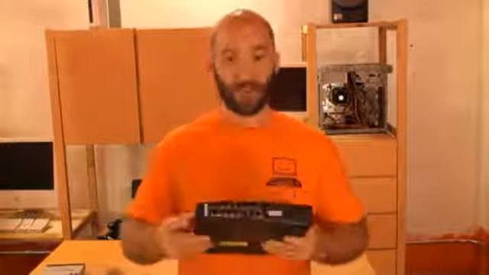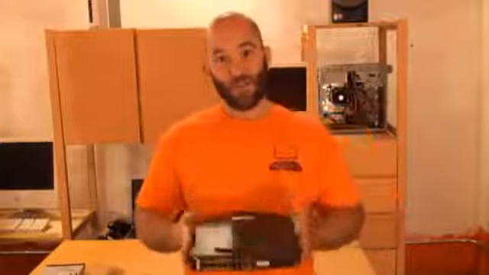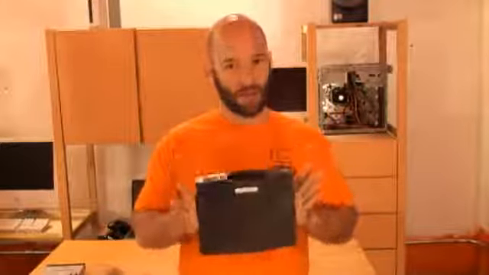So this router here is a router, it's a firewall, it's a VPN endpoint, it's a switch. You can connect up to 4 different computers or networking devices to it. So this one physical device serves multiple logical functions.